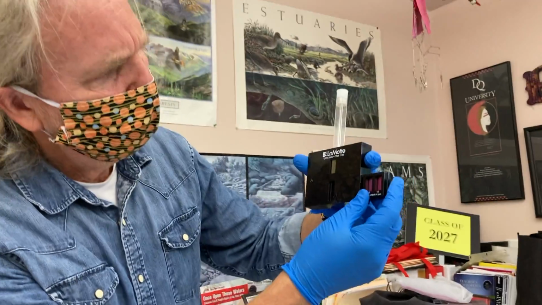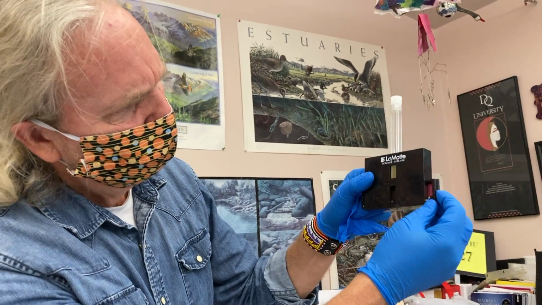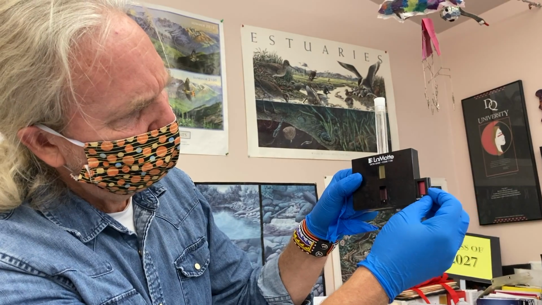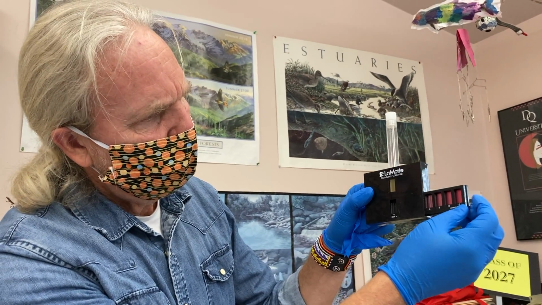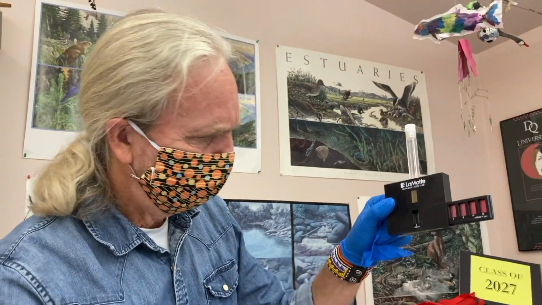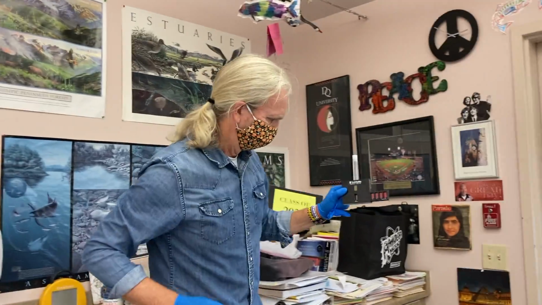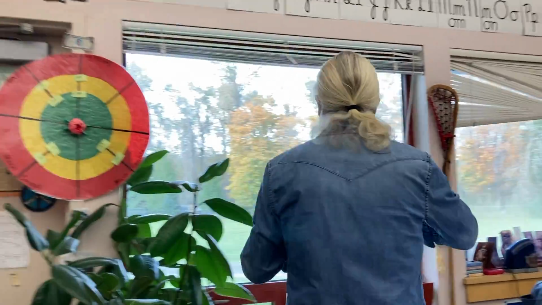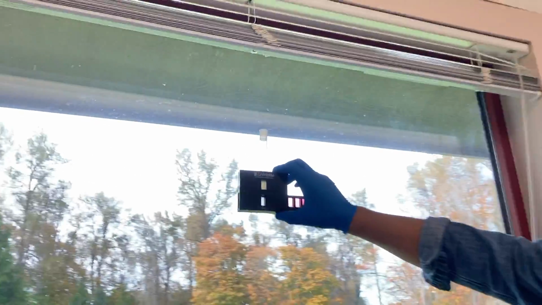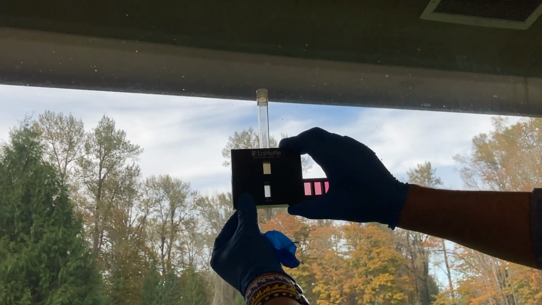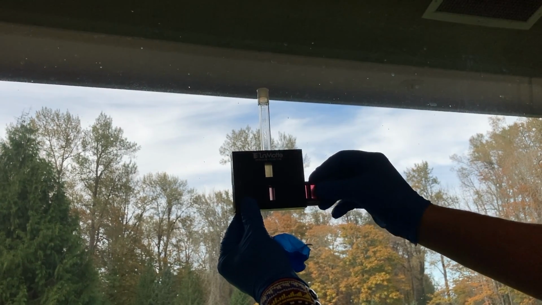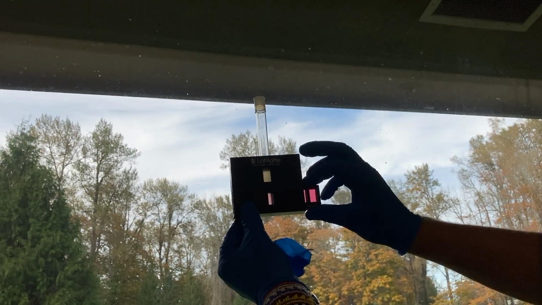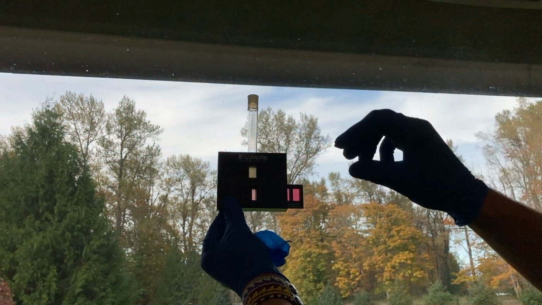We're going to go over to the window so we get some light behind it. So we're going to try and match up the color, and that will tell us what our nitrate level is. So let's go over here. And hold it up to the light. And we can see, let's see, if it was higher nitrate, it would be more pinkish.